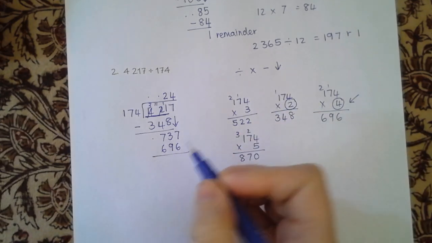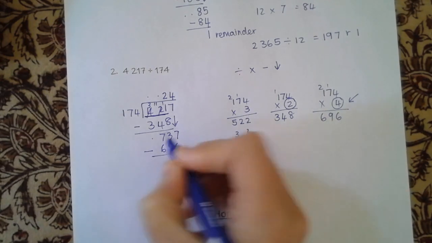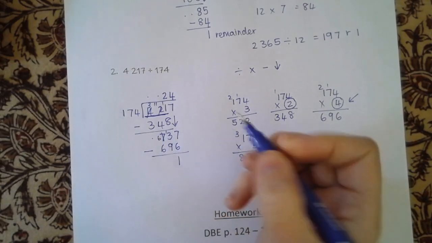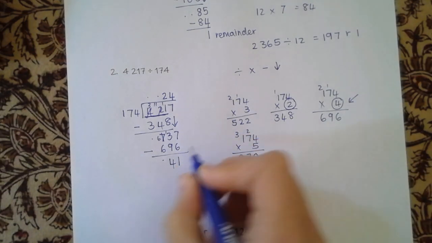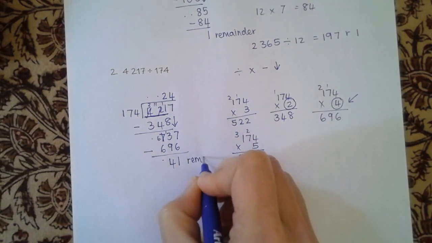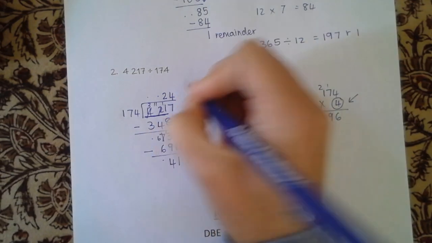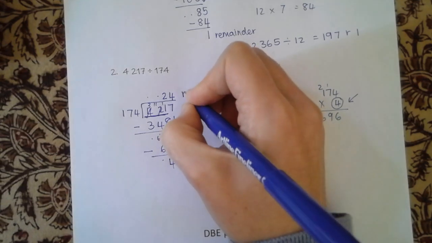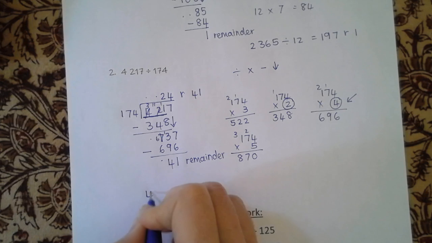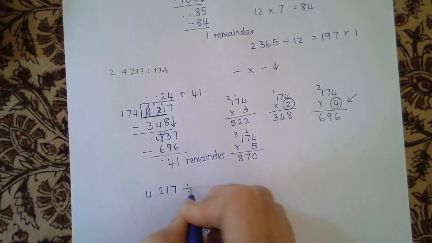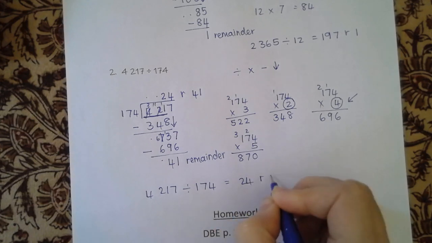Now we minus. Okay, 7 minus 6 is 1. 3 minus 9 we can't, we need to borrow. So 13 minus 9 is 4, and that's 0. So this is the remainder, because you can't bring any more numbers down. So you will have your answer is 24, remainder 41. Okay, so 4,217 divided by 174 equals 24, remainder 41.